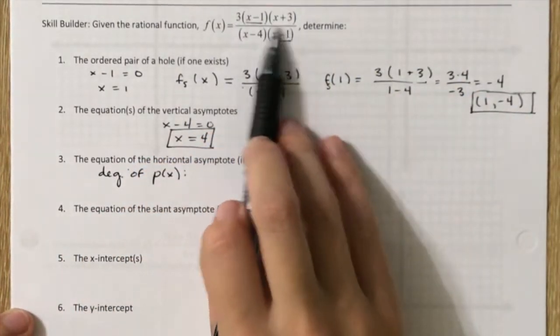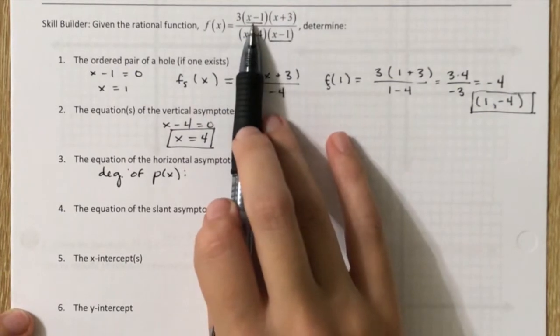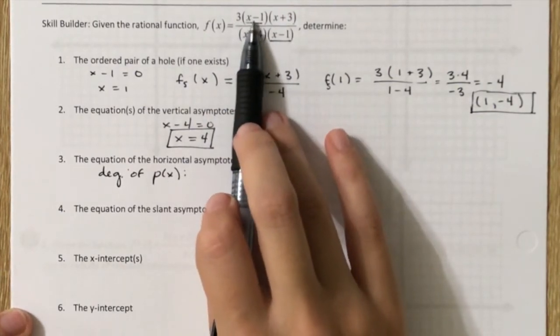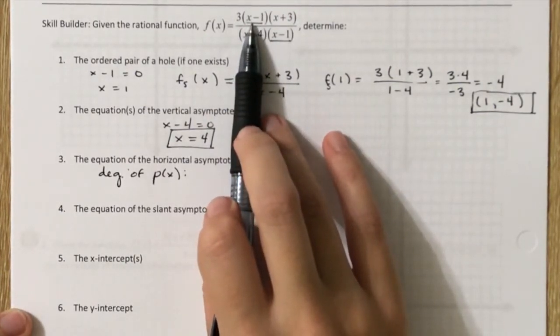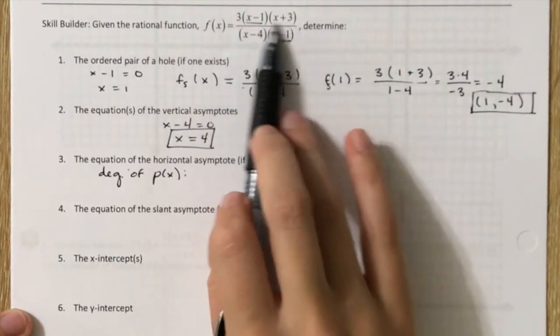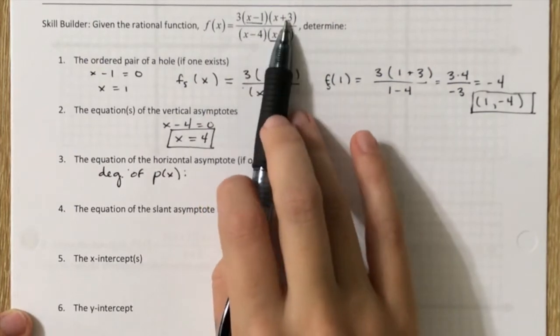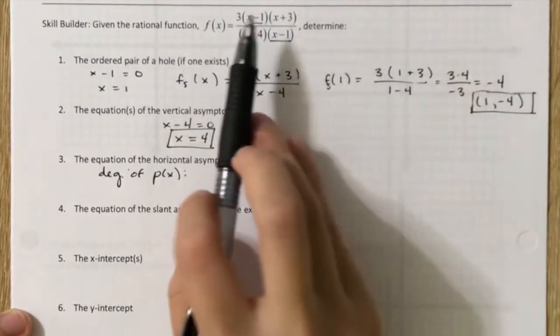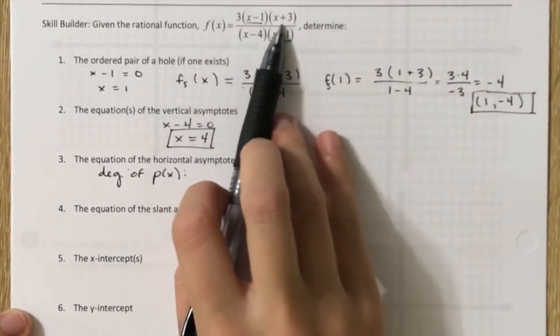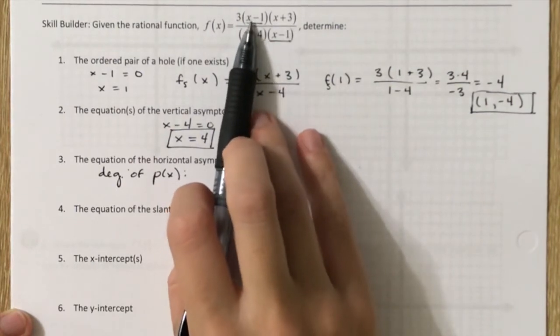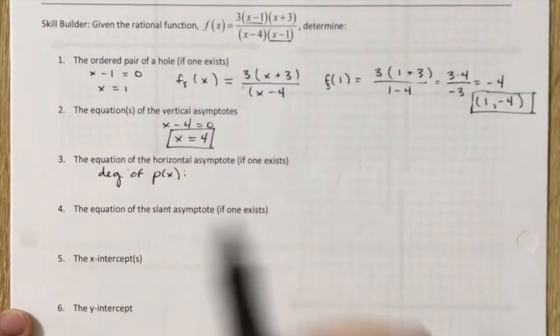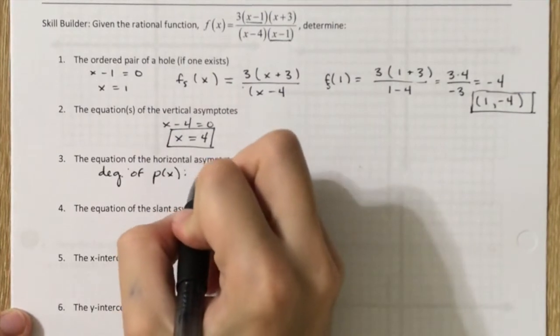Well, we remember that the degree of a polynomial either is the exponent on the largest term in standard form, or it's the number of roots, number of factors. So here we're not in standard form, so let's count factors. It looks like we've got 2. So the degree of the top, p of x, is 2.